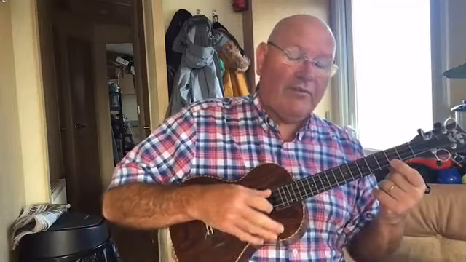So the three notes from the major scale that make the chord of G are G, B and D. For C, it's C, E and G. This is the first, the third and the fifth note from the major scale played together. That makes your major chord.